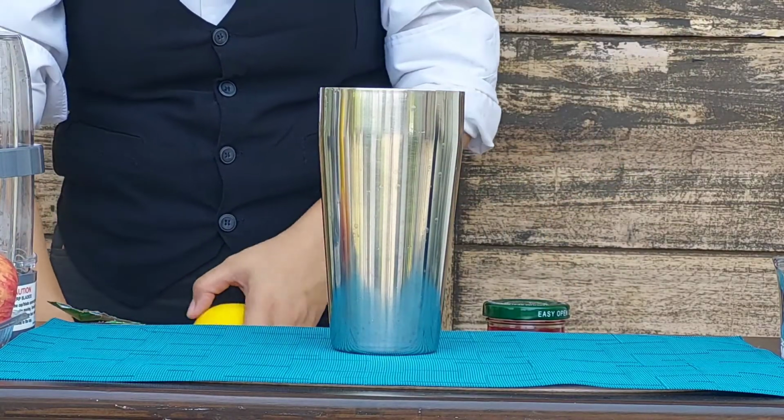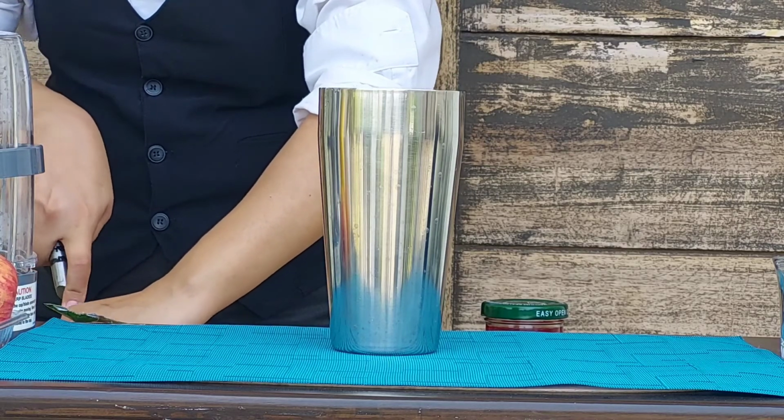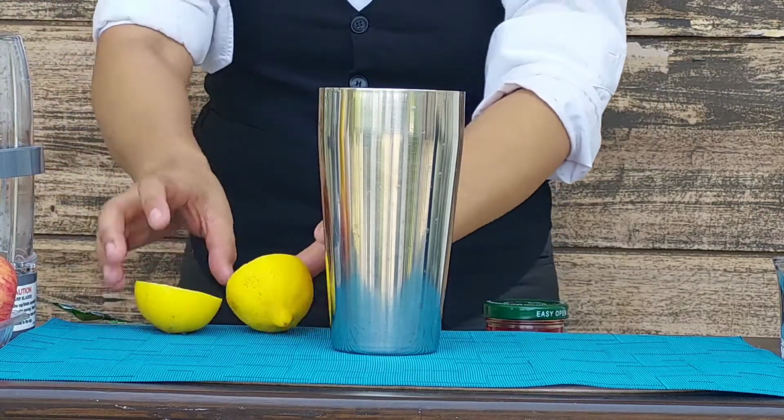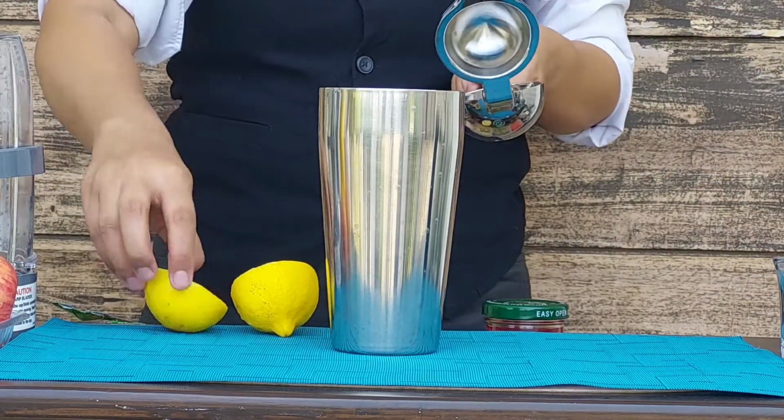For this cocktail, squeeze 1 lemon in a mixing glass.